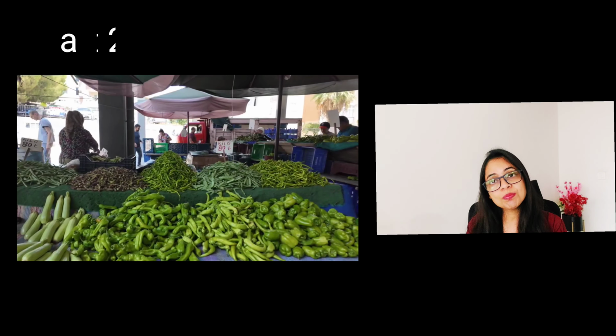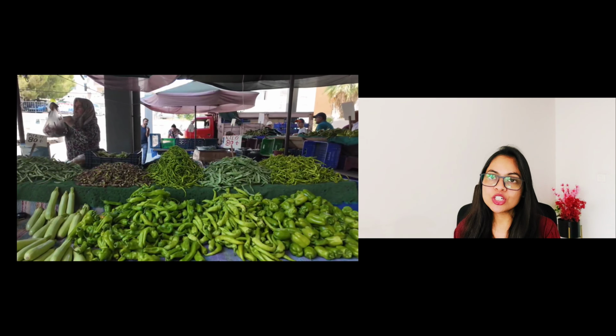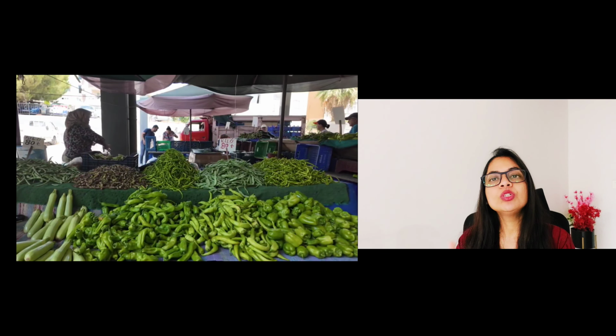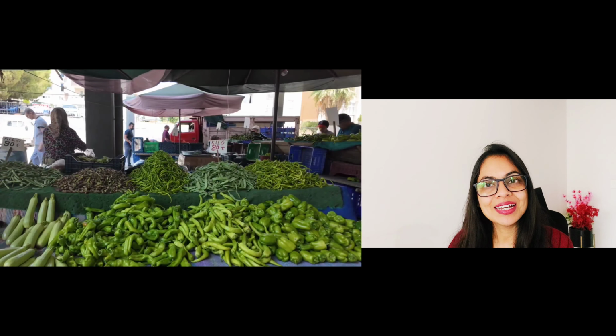I can see a truck which is parked there. The vendors are getting the vegetables from there and they are arranging it in the stalls. The stalls are in the form of tents so that they don't have to stand in the sun. Okay, and vegetables won't dry up soon.